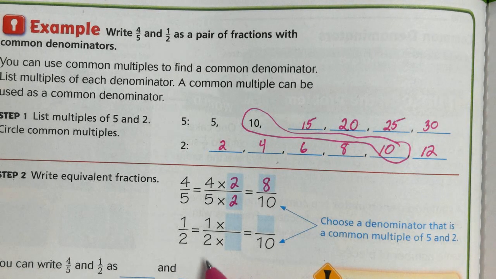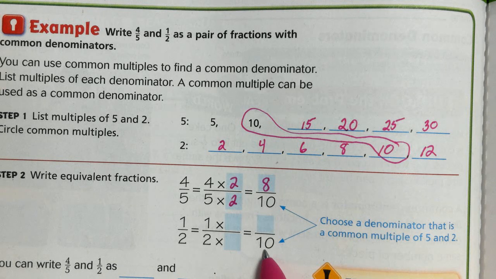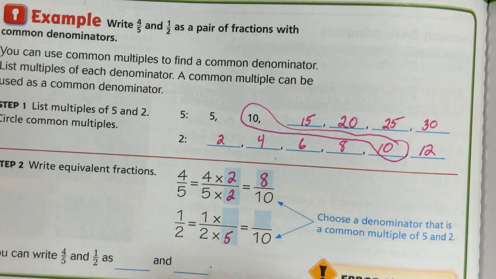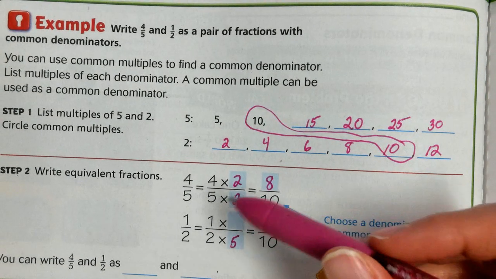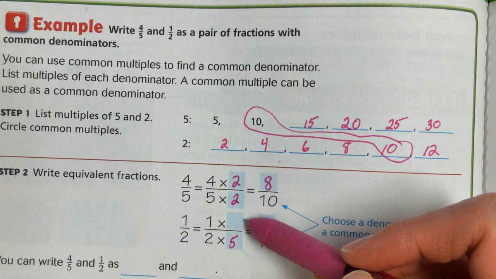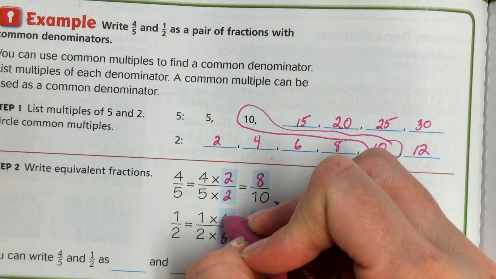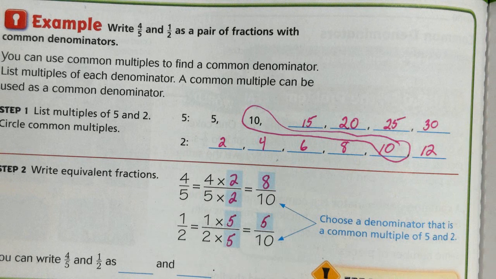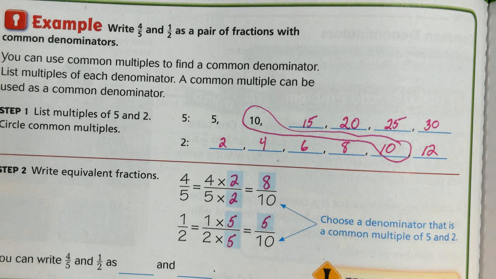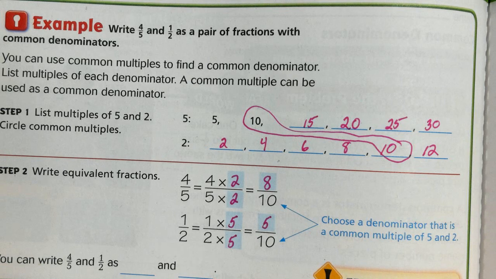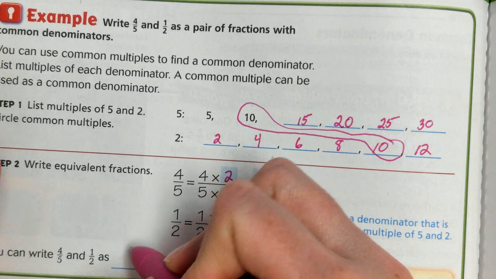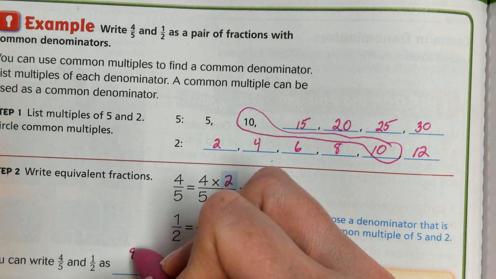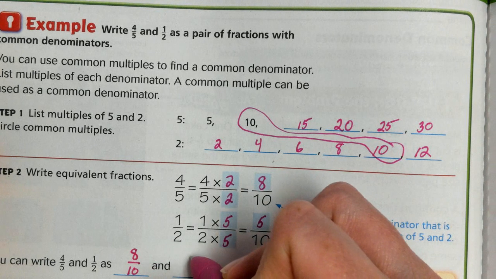Now, what did I multiply 2 times to get to 10? 5. 2 times 5 equals 10. So, what do I need to multiply the numerator by? 5. What is 1 times 5? 5. All right? So, if I want to write 4/5 and 1/2 as fractions with common denominators, what are the two fractions I'm going to write? First it would be 8/10 and 5/10.